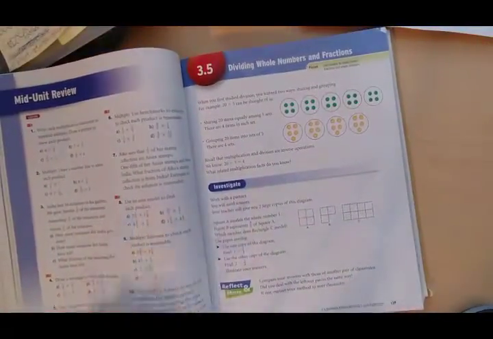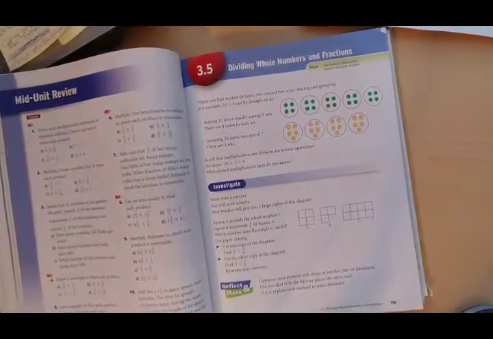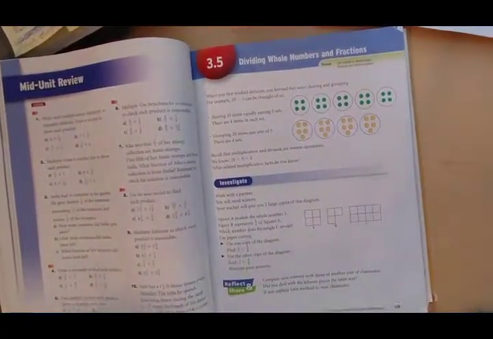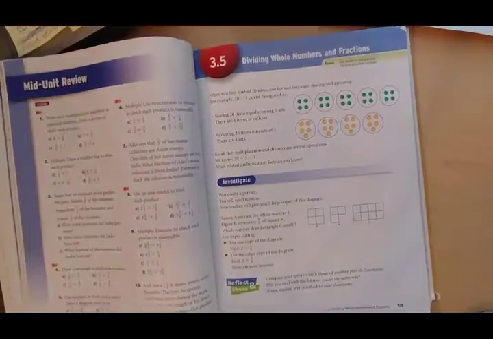All right, today we're talking about dividing whole numbers and fractions in the textbook, section 3.5, page 129 for the grade 8s.